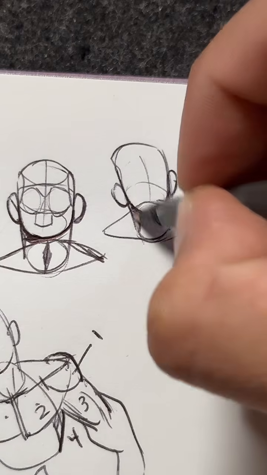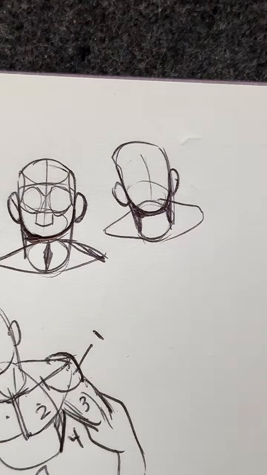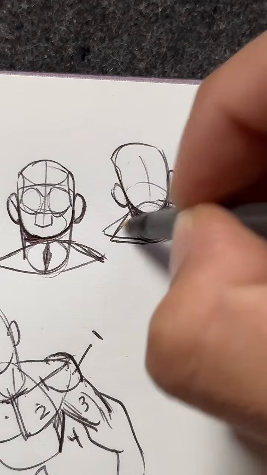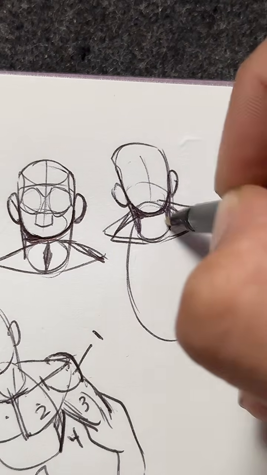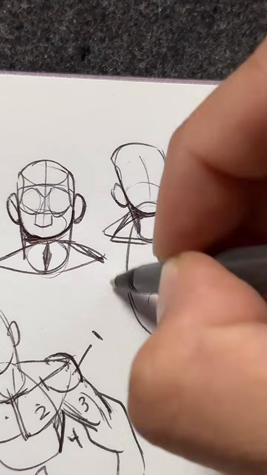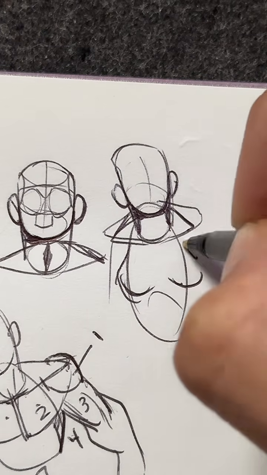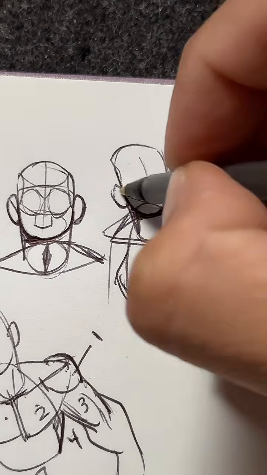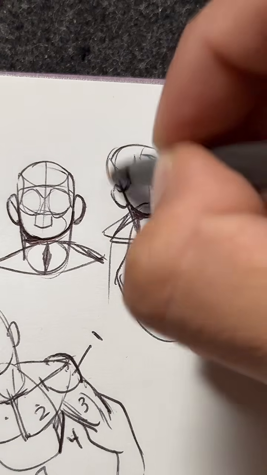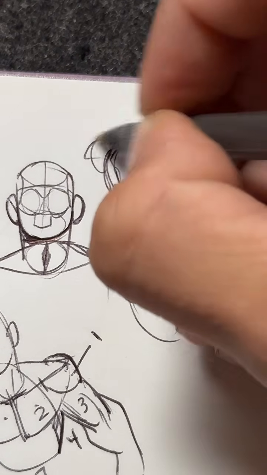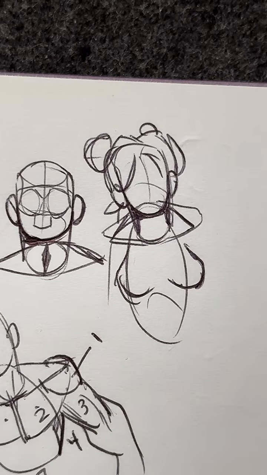What do you mean for women? This could be for women. Just taper this a little bit. Smaller shoulders for women. And then breasts. Fancy hair, maybe. You know?